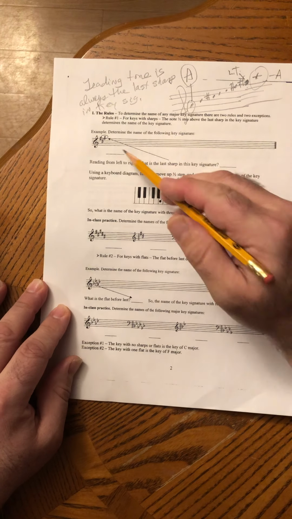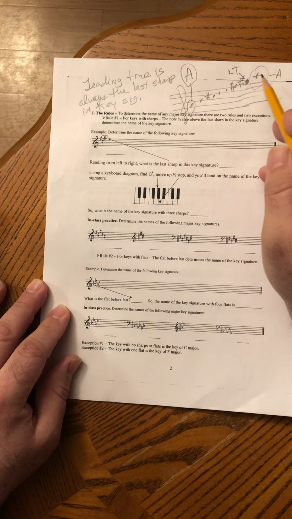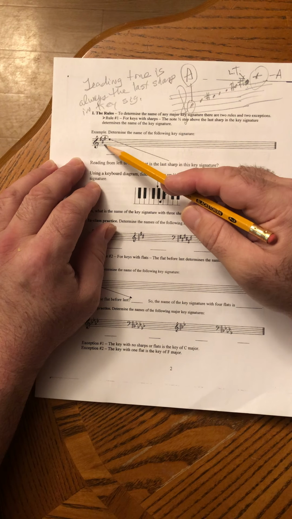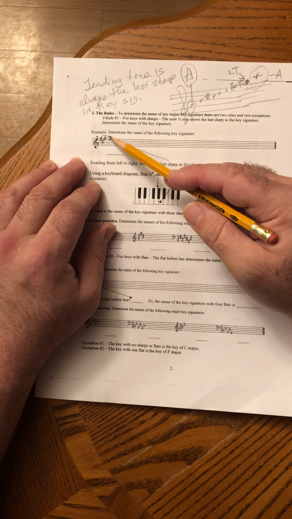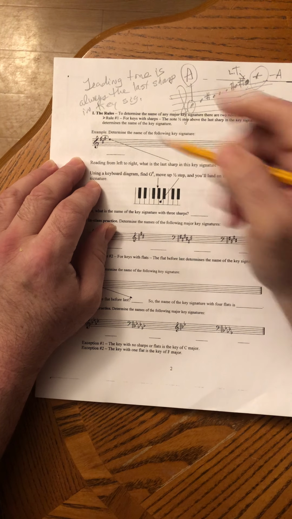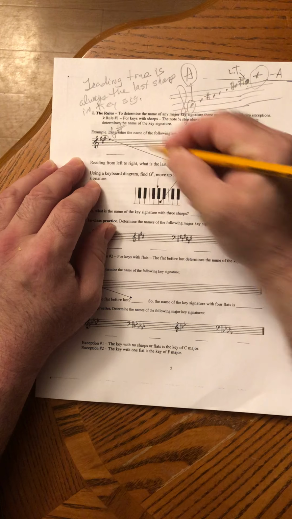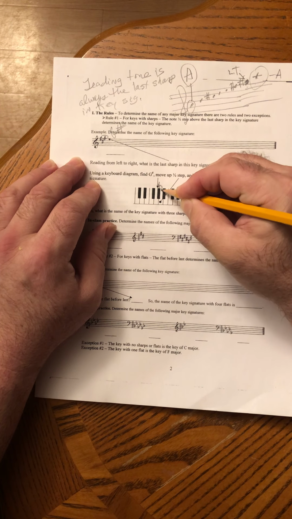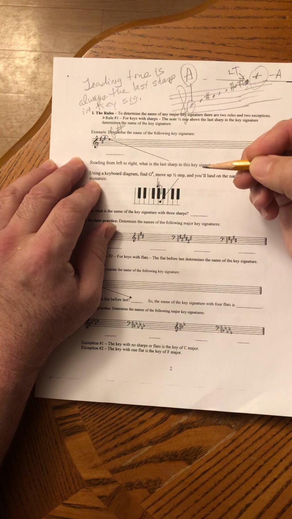So if you look at a key signature like this, for example, to figure out the name of this key signature, you just look at the last sharp. So the last sharp here is G sharp. You find that on your keyboard, and then you go up a half step.